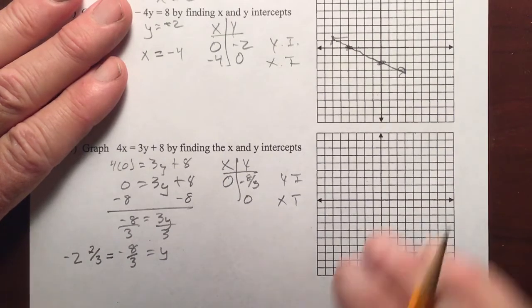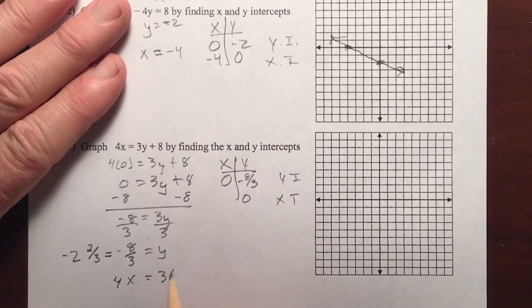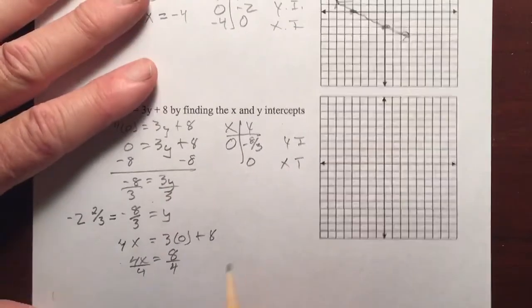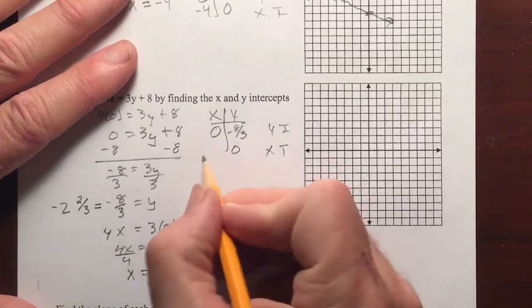Now do the same thing with y. You've got 4x is equal to 3 times 0 plus 8. We get 4x is equal to 8. Divide both sides by 4, and you end up with x is equal to 2.